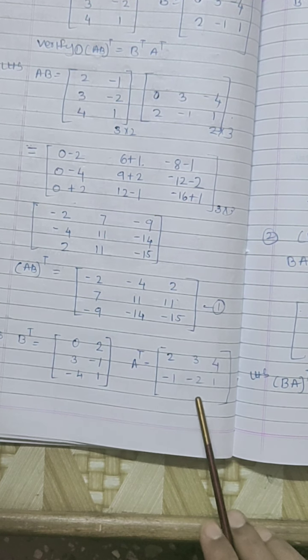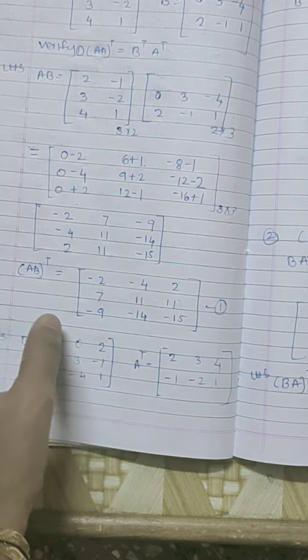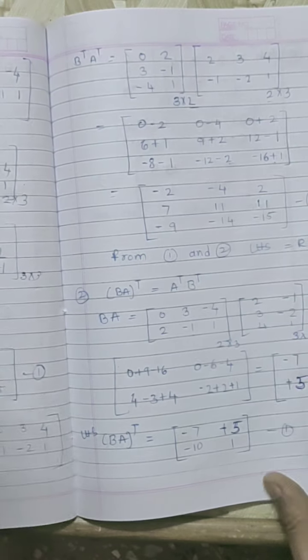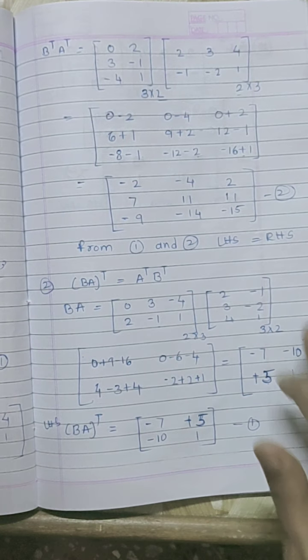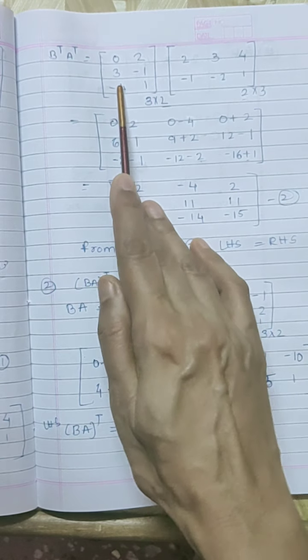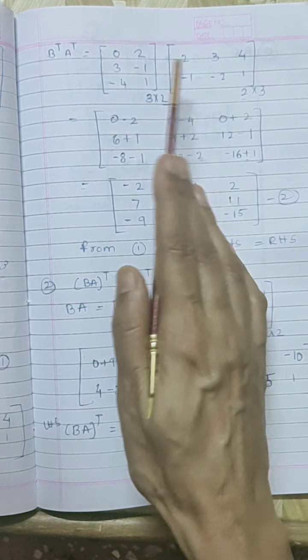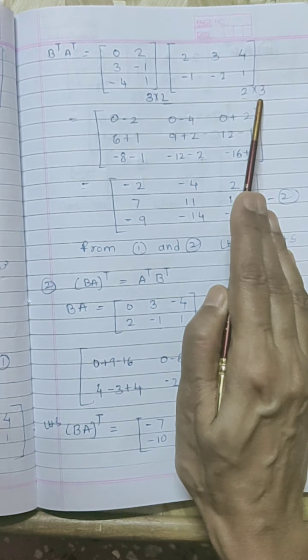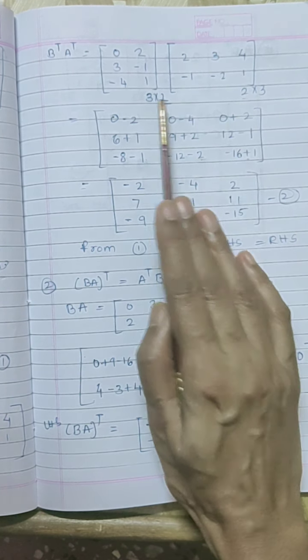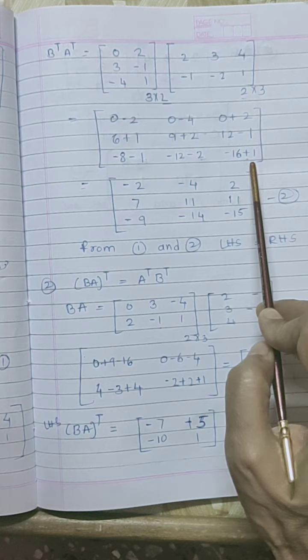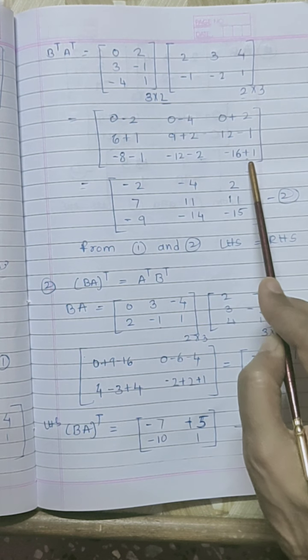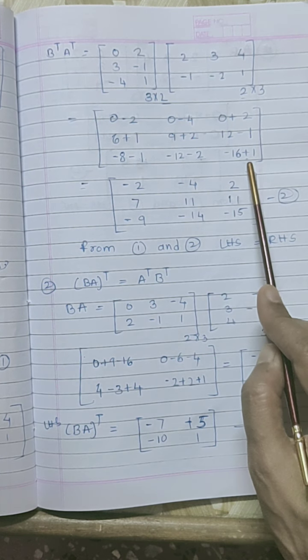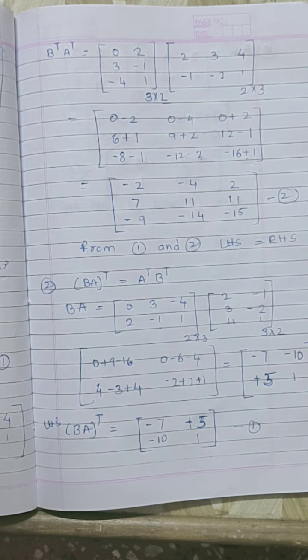Now again we want its multiplication, so B transpose into A transpose. B transpose I have written here, A transpose I have written here. Now we will multiply it. See, this is of order 3 by 2 and this is 2 by 3. So this 2 and 2 are the same, so our new matrix will be of order 3 cross 3. When you write the order first, your multiplication will not go wrong.